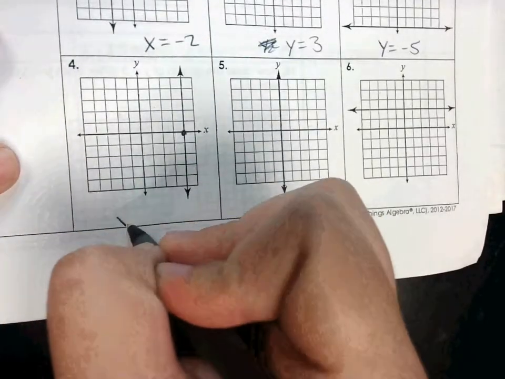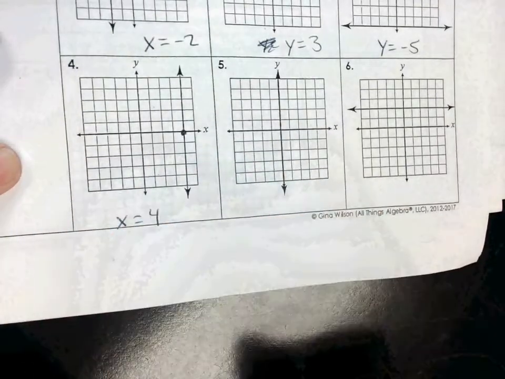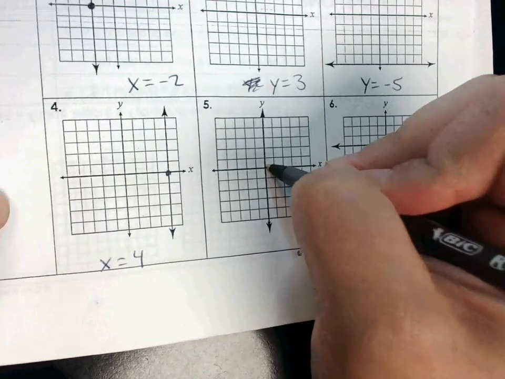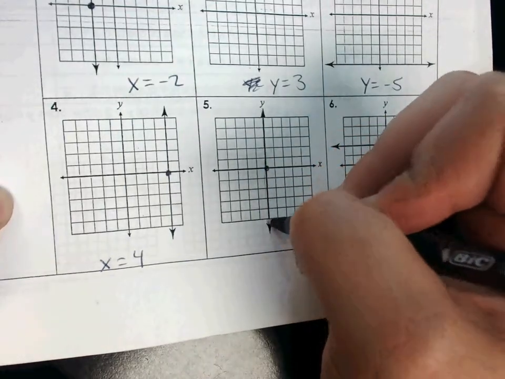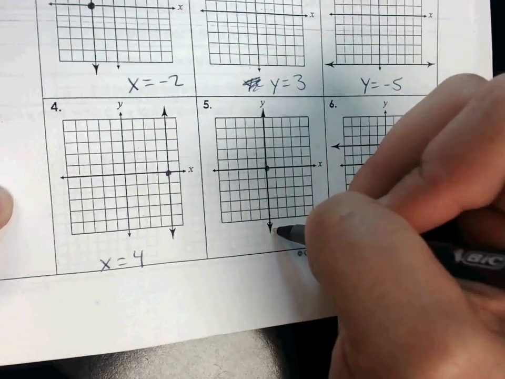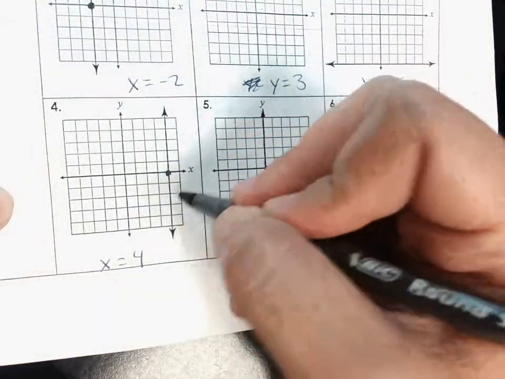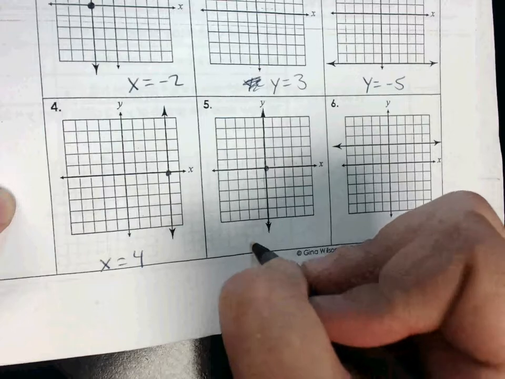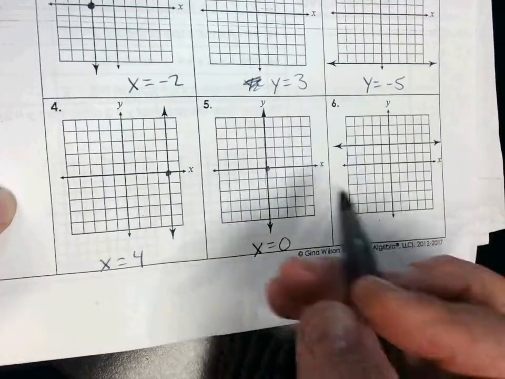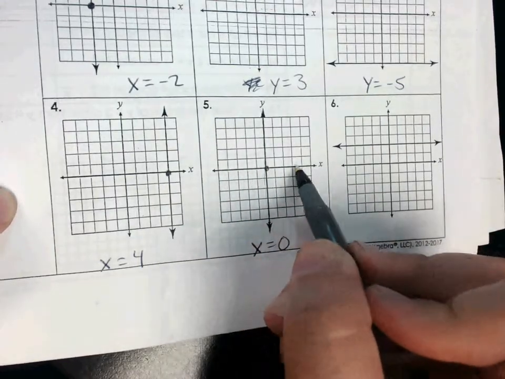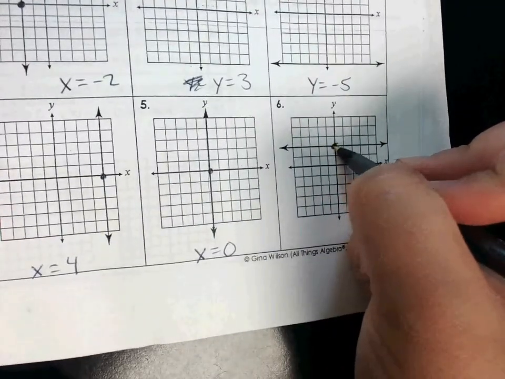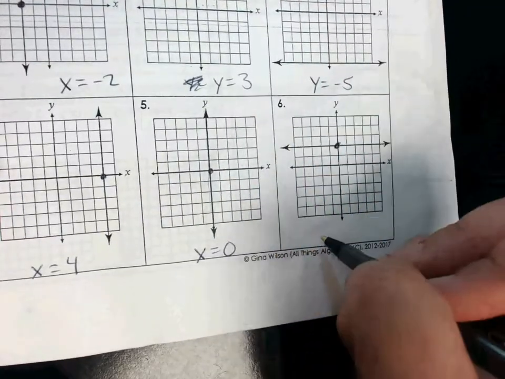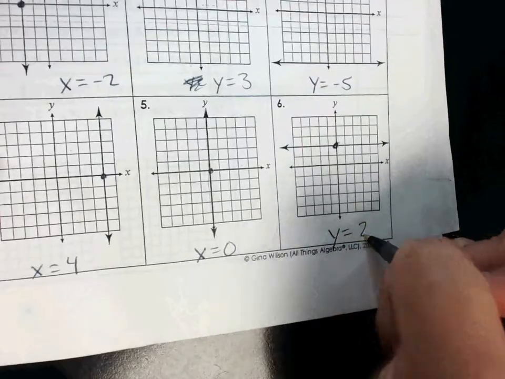Alright, this point goes 1, 2, 3, 4. It's going to be x equals 4. This point is going here. This is where you have to know it is a vertical line, so it is going through the x-axis. You see how this is vertical, this is also vertical, so it's going to be x equals 0. y equals 0 would be going this way. Okay, here, y equals 2 is a horizontal line, y equals 2.